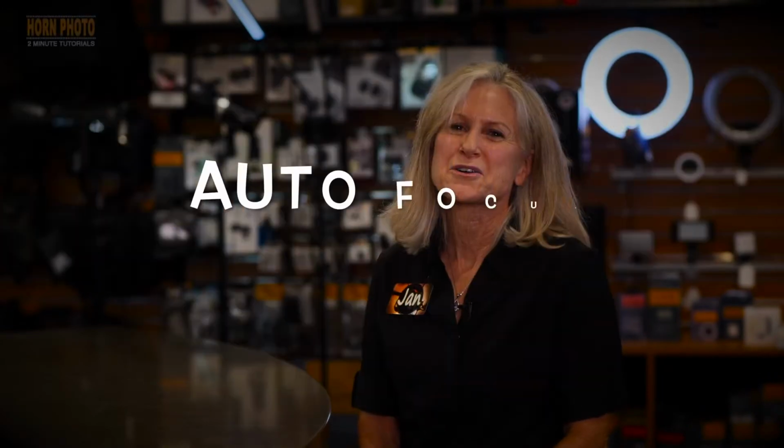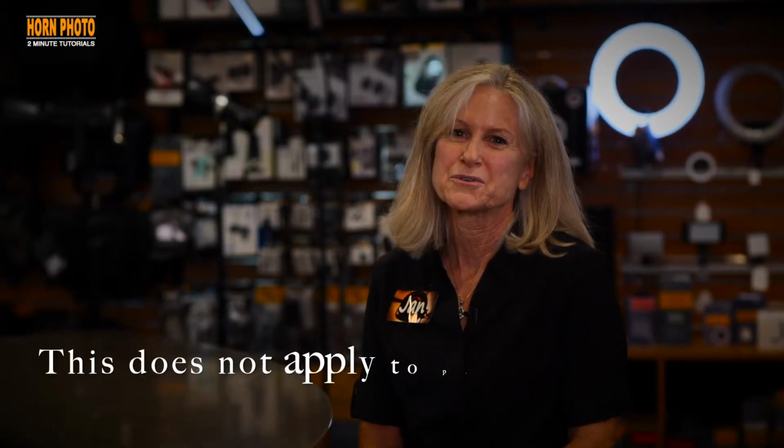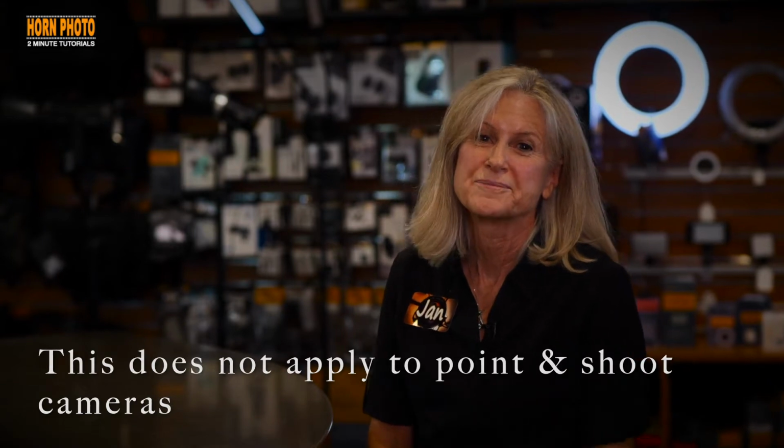We're going to talk about autofocus modes. Autofocus modes tell your camera what to do when you push your focus button. The proper setting can make the difference between your subject being sharp or blurry. Your camera has 3 basic autofocus mode settings. I'll go over each one.